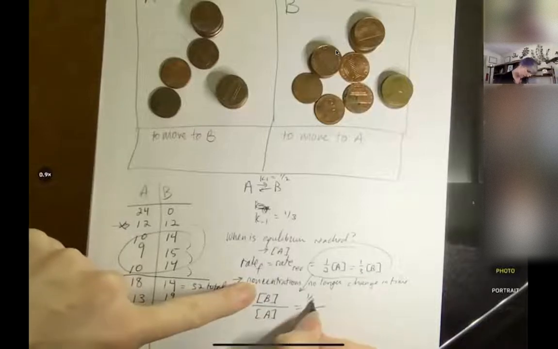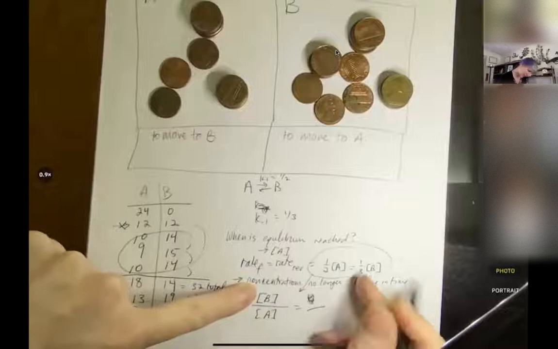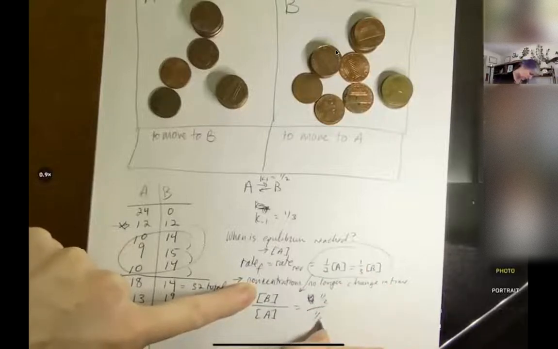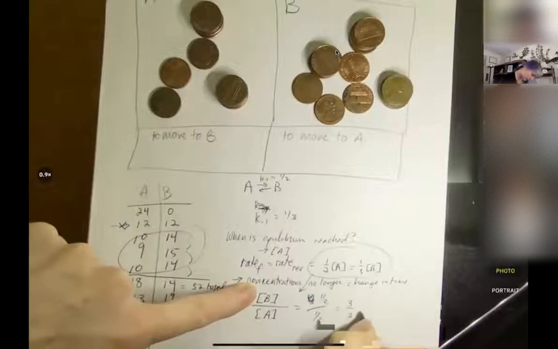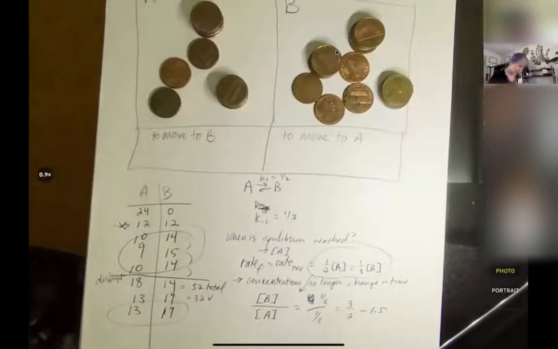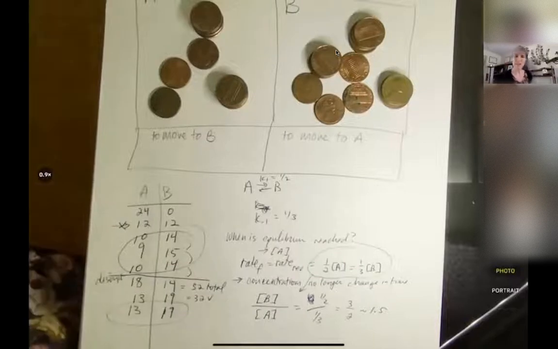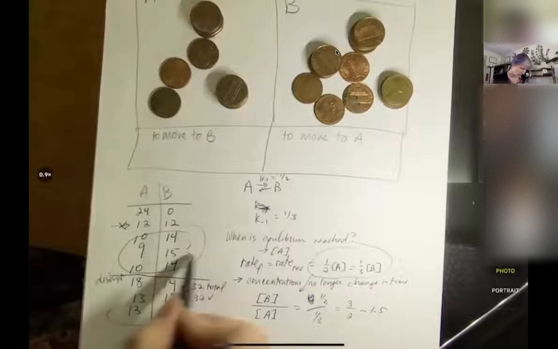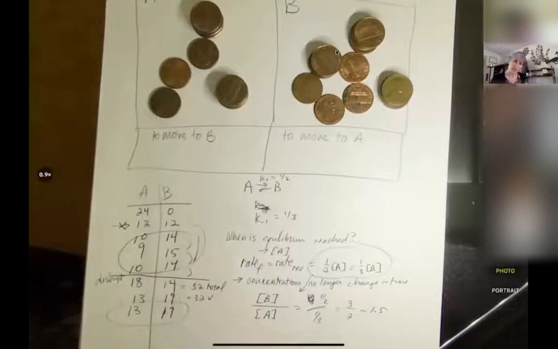No, I got it wrong. I'm going to bring A down below. So it's 1/2 over 1/3, which is 3 over 2, 1.5. So this is saying that the product side should be about 1.5 times the reactant side. That's pretty much true on the first part, and it's pretty true on the second part.